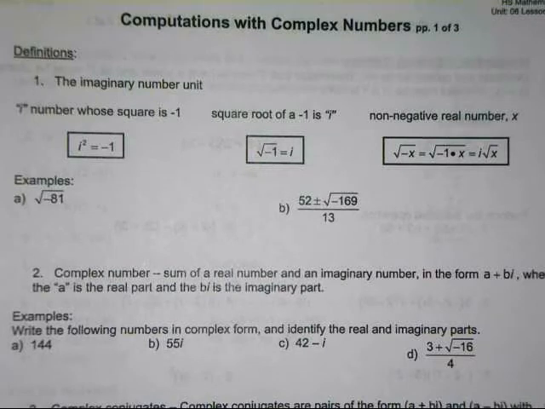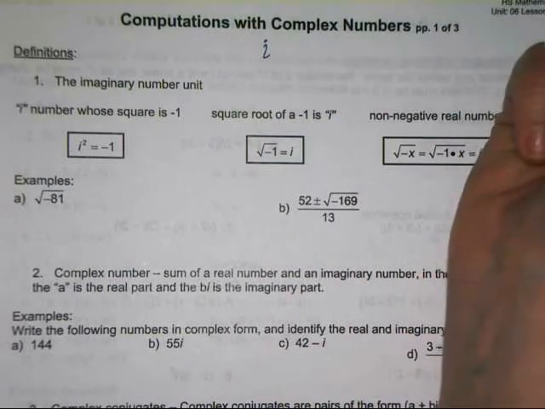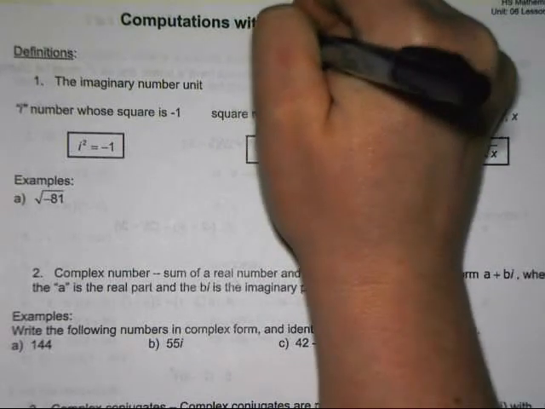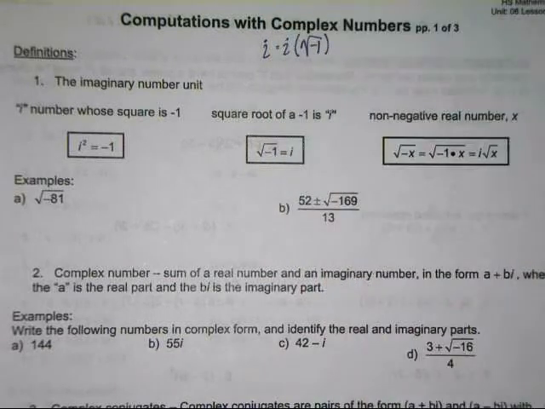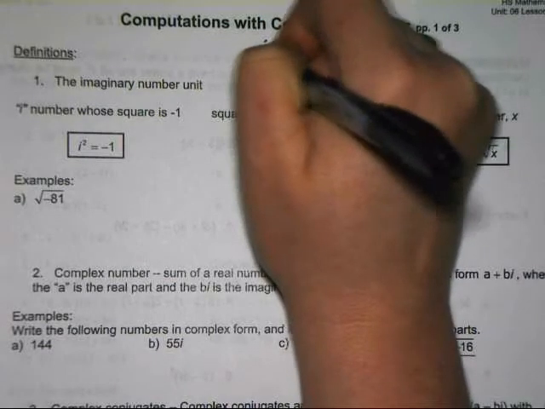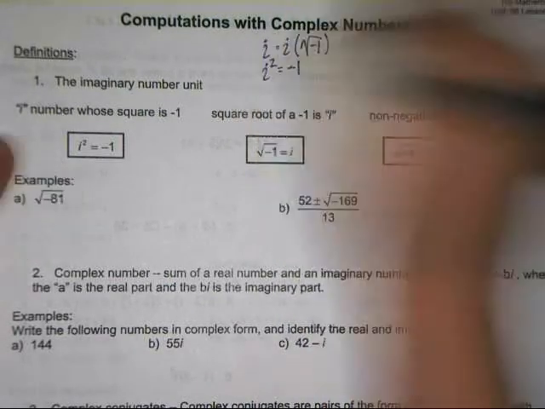There's also something I want you to know, and it's not written on here. i goes in a pattern. If we have i to the 1 power, that's just i, or the square root of negative 1. If we have i squared, it equals negative 1.